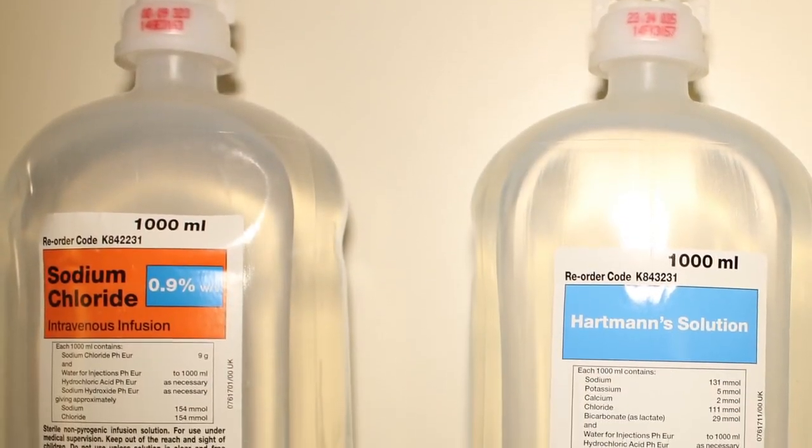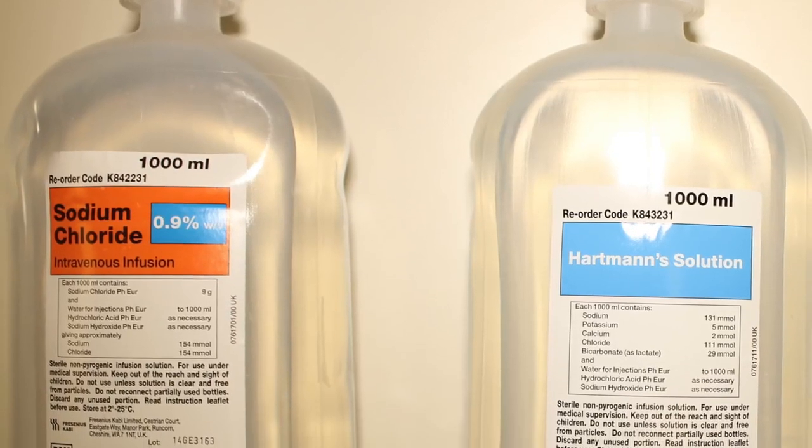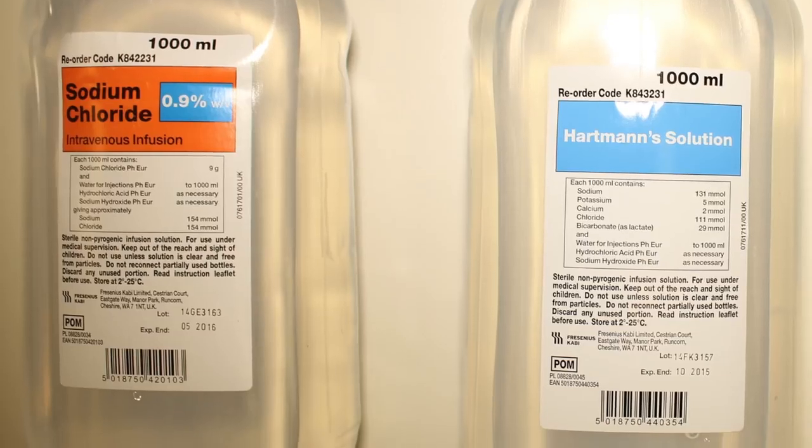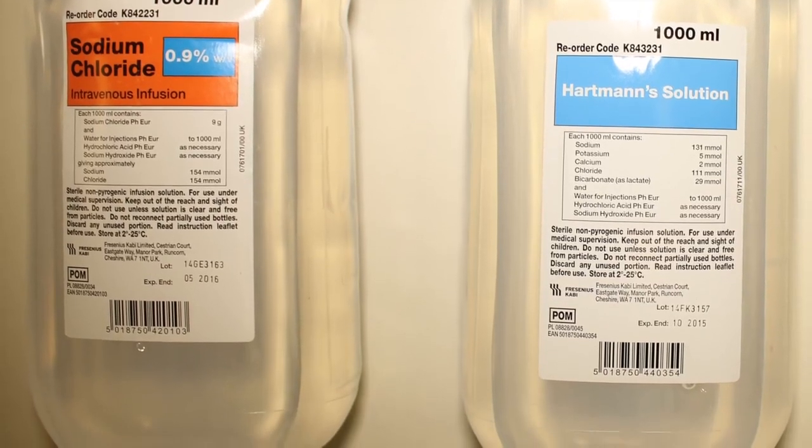Normal saline and Hartmann's are perhaps the most commonly used fluids and are used extensively in both resuscitation scenarios and as part of maintenance fluid regimes.